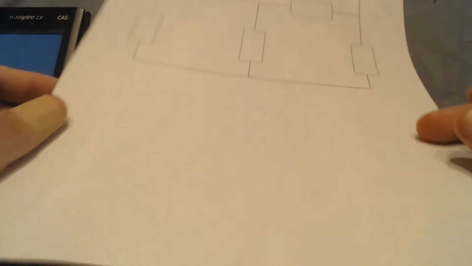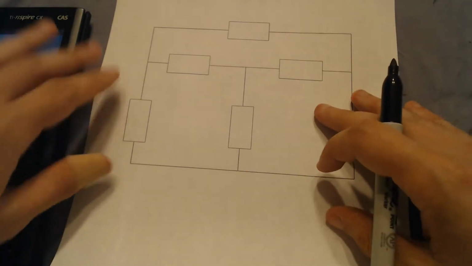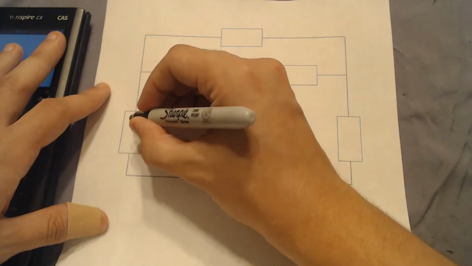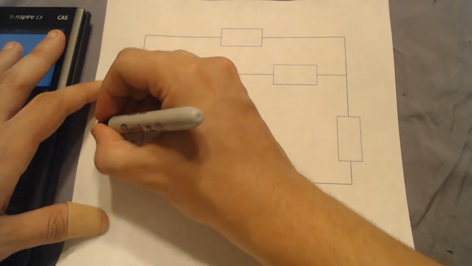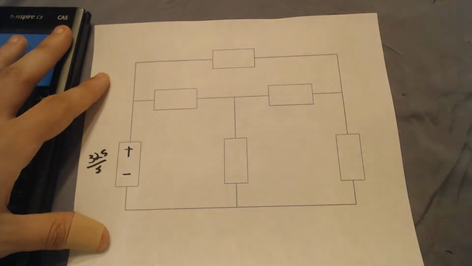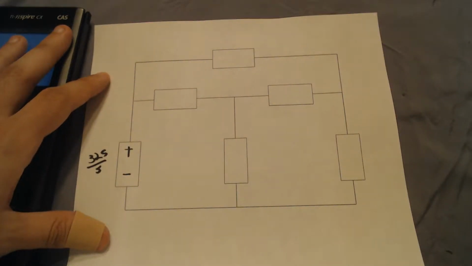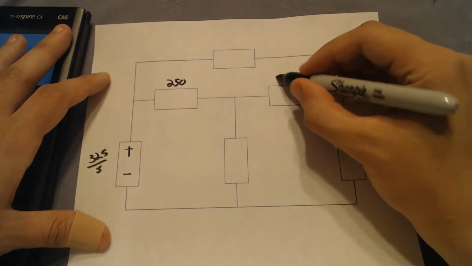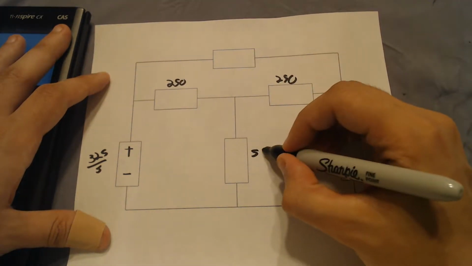In order to solve this circuit, we must convert every component into the Laplace domain using the equations that I just provided. Starting with the voltage source, the equation is going to be 325 over S. The equations for the resistors do not change in Laplace domain, so this resistor is going to remain as 250, this one is 250, and this one is 500.